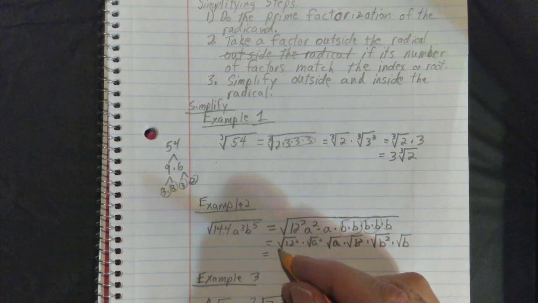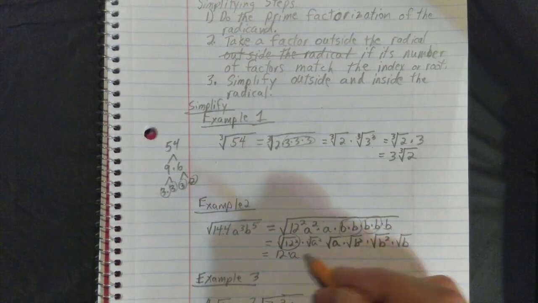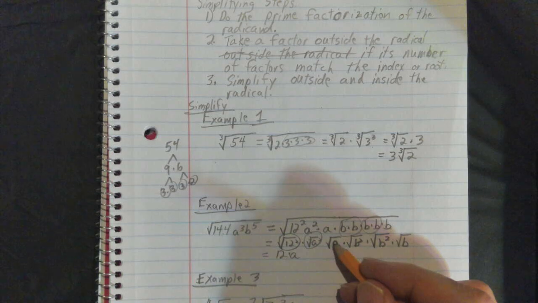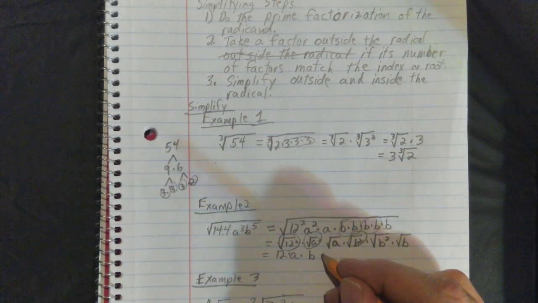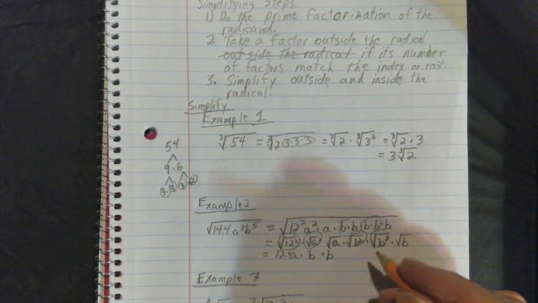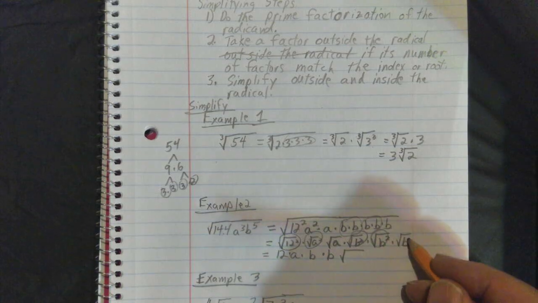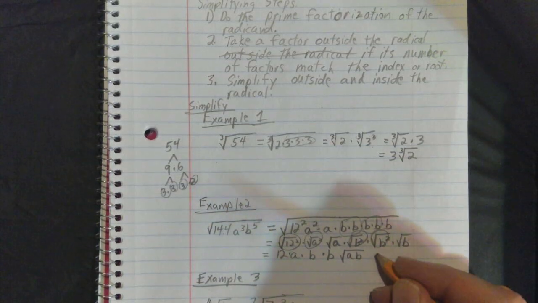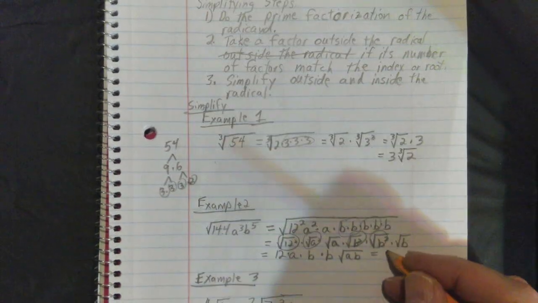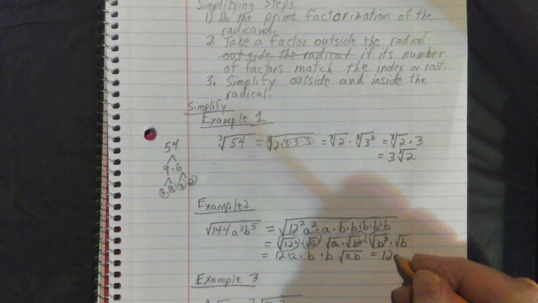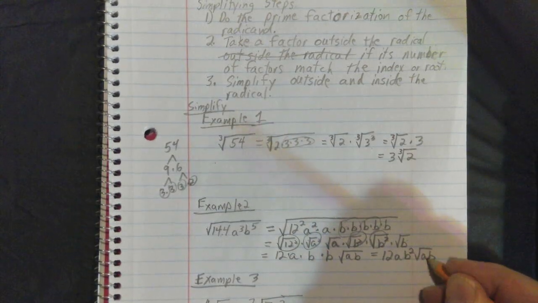So what do we have? We have 12, I'm going to take this one times a, and I'm going to leave that one alone right now, times b, and then I'm going to put the square root of a times b back together as the square root of ab. And I have 12a, b times b is b squared, times the square root of ab.